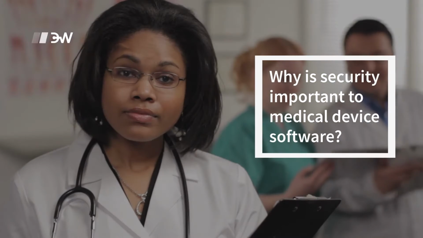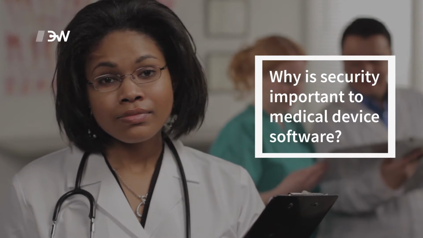Why is security important to medical device software? In the medical setting, I think it brings a lot of urgency to the classic security properties of confidentiality, integrity, and availability. Confidentiality, because you're potentially dealing with sensitive patient medical data. Integrity, which is some of the stuff that you touched on, Dan.